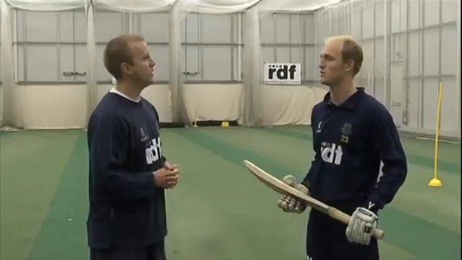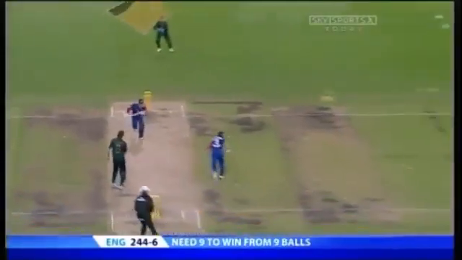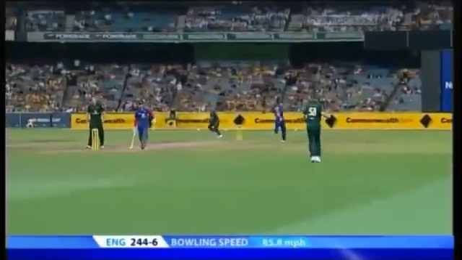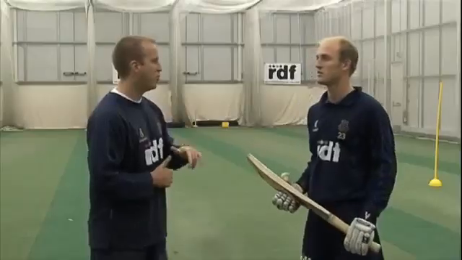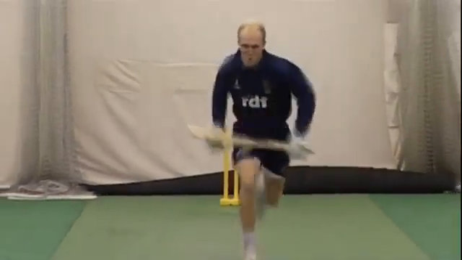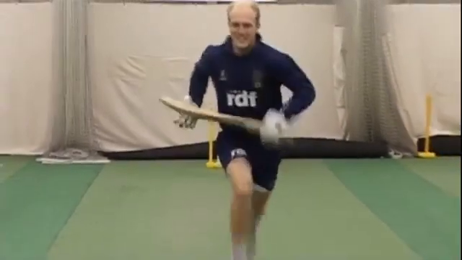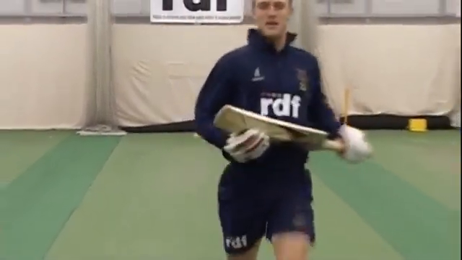Do you find when you work that quick single, it can be quite hard to stay relaxed because obviously there might be a direct hit? What do you try and do to stay relaxed? Just keep your focus really on where you're going. Make sure you go as straight as you can, don't zigzag down the wicket, keep your head still and weight going in the right direction.